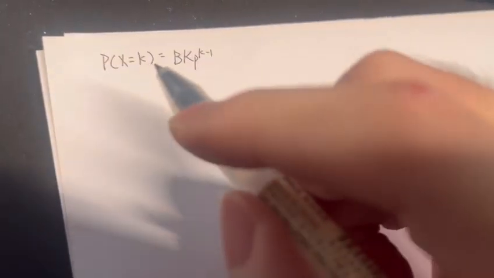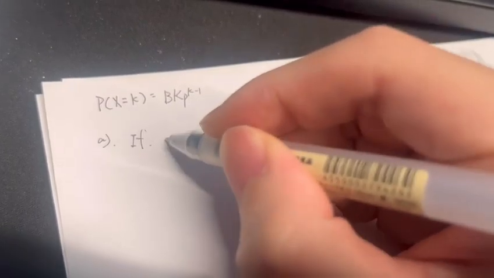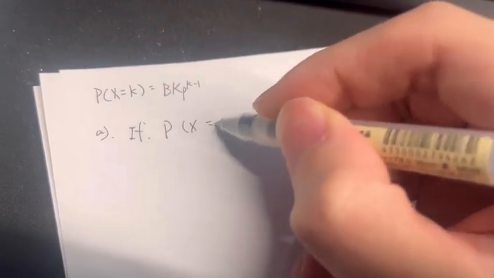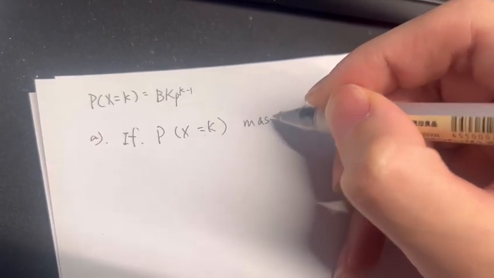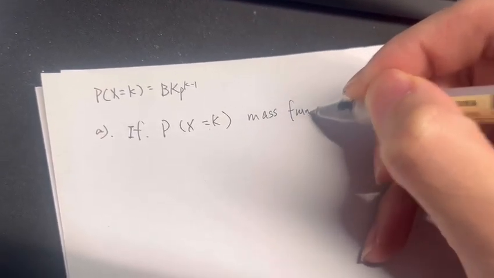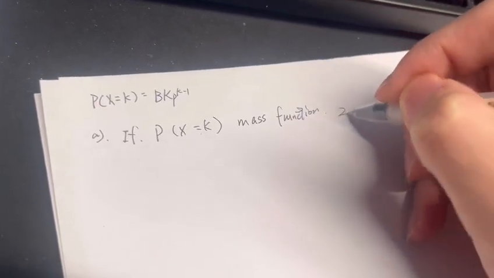The probability of X equals k is defined as right here. For the first question, if we want the probability of X equals k to represent the mass function, it should satisfy two conditions.